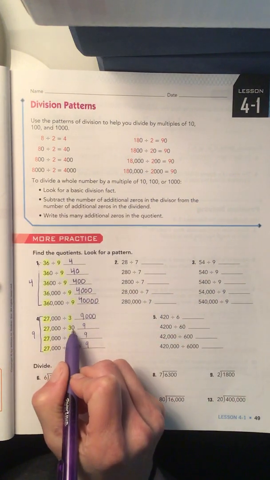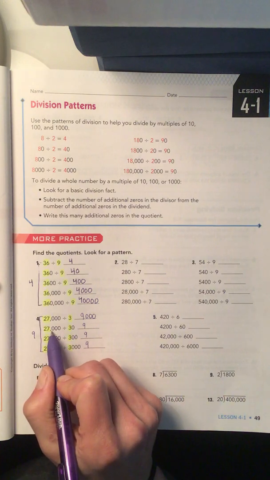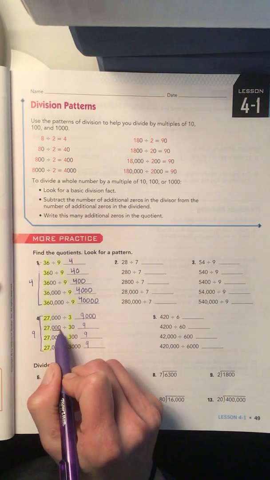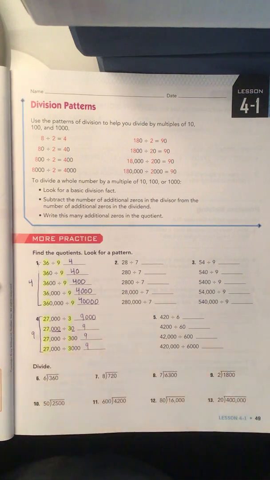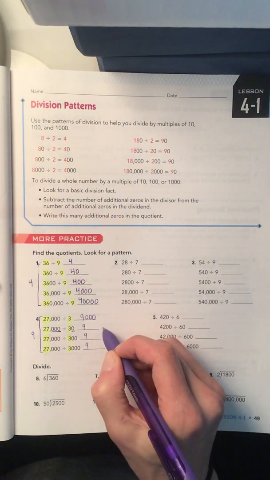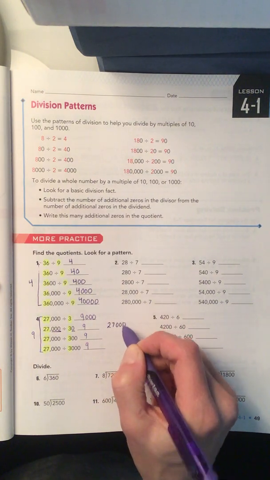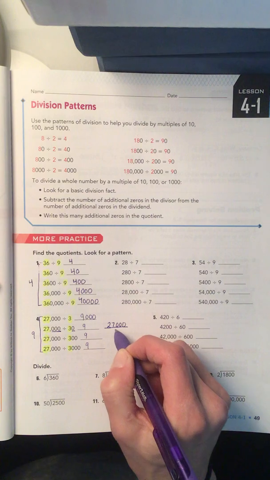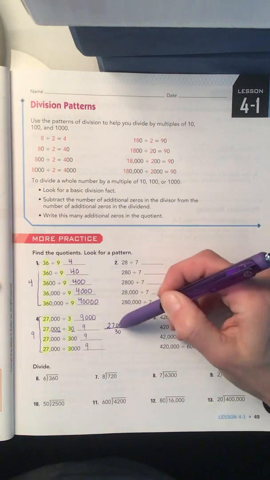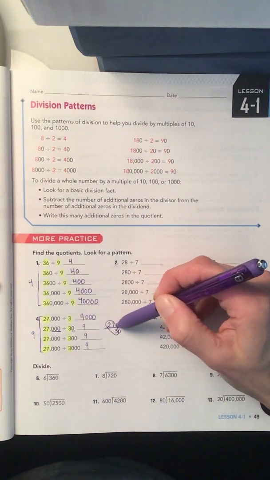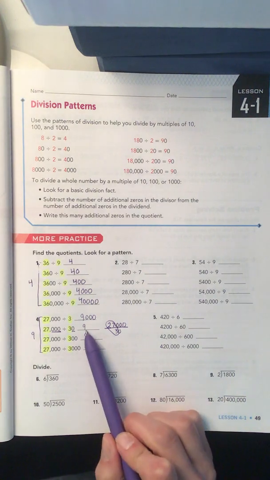But on this one, we can see that the dividend contains 3 powers of 10, and the divisor contains 1 power of 10. So what that means, and it comes a little bit more clearly when you stack it up, is if we had 27,000 divided by 30, we would be doing the 27 divided by 3 part, making it 9.